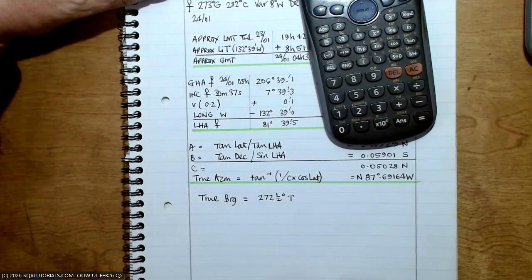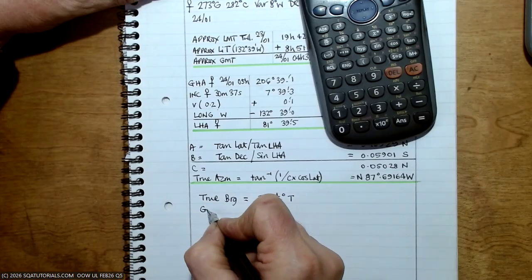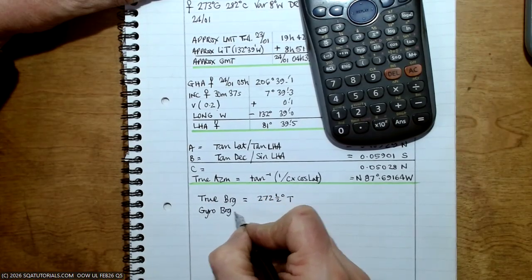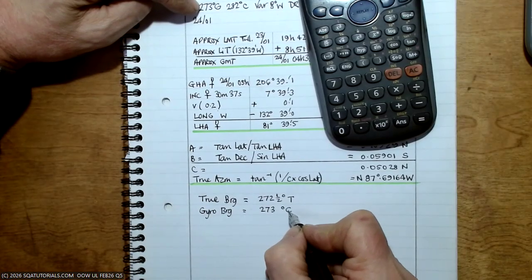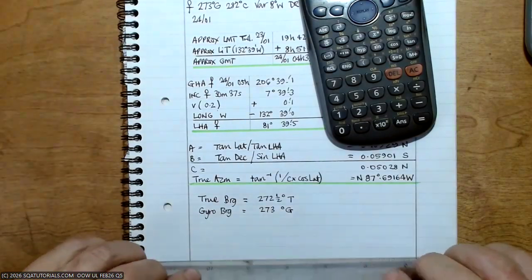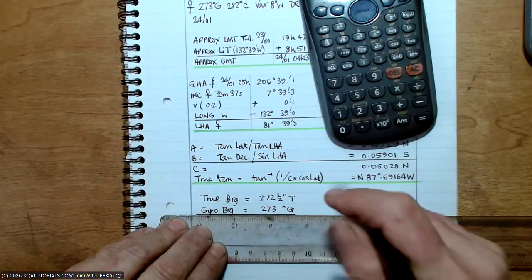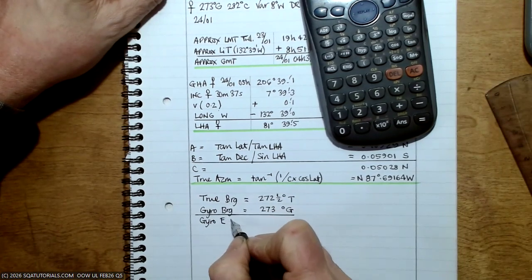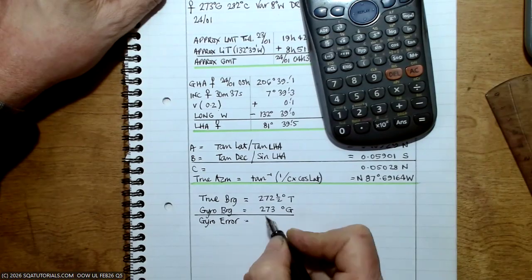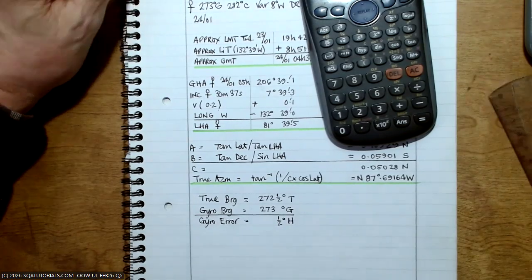Now here I'm going to do my gyro. Here I'm going to do my compass. So I'll just do the gyro first. So the gyro bearing, we were told, was 273. And that means that our gyro error is a half a degree. Gyro is reading higher than the true. So it's a half degree high.